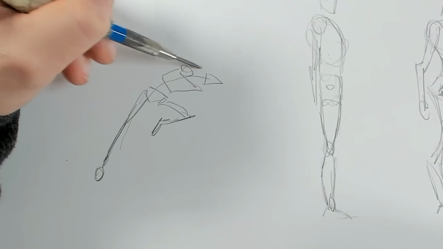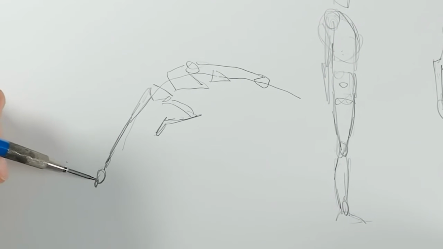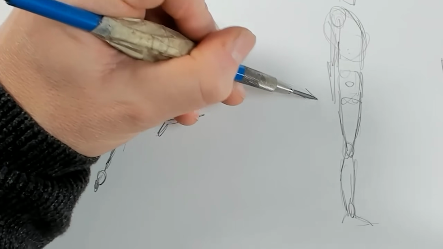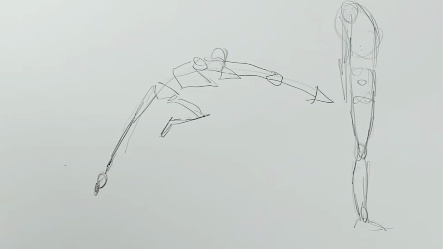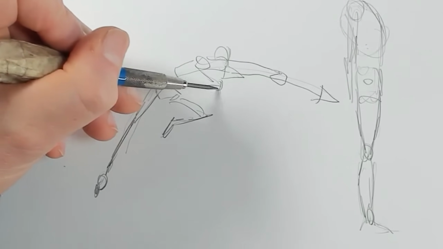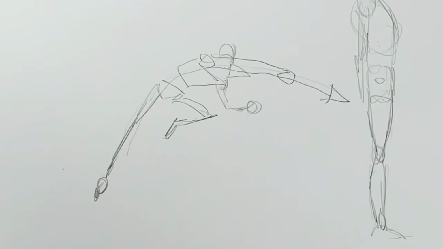And I'll draw an arm, and the arm extends all the way through the force. So my force is coming all the way from my foot, all the way through the arm, and the whole figure is an overall gesture. And you can see that just a simple stick figure essentially has a lot of power and force to it just approaching it that way.